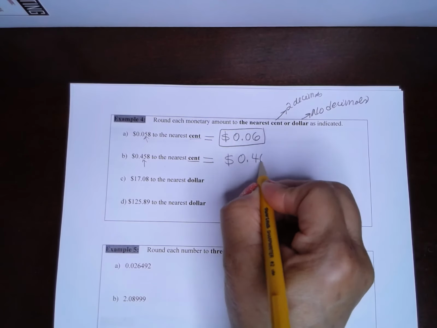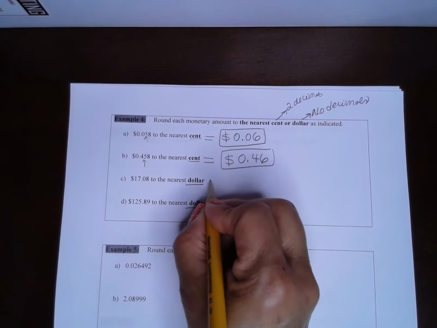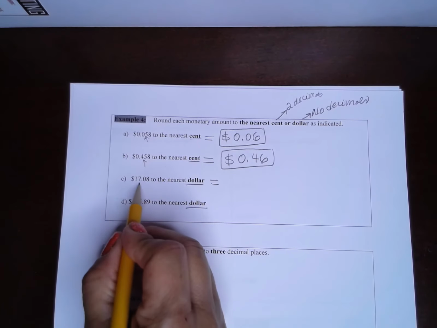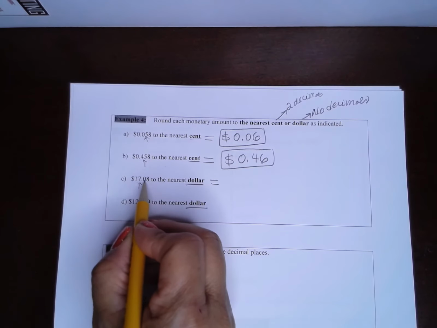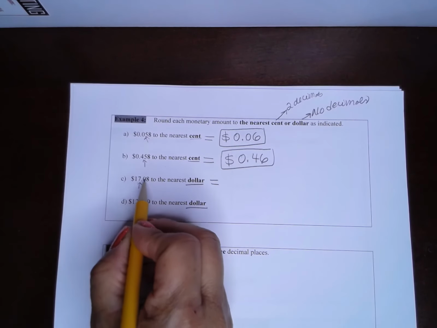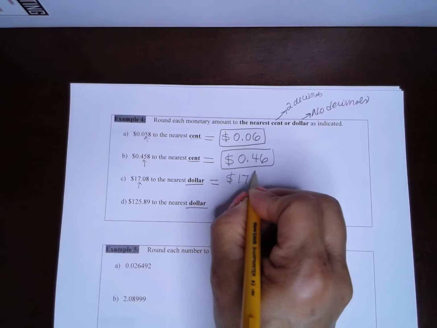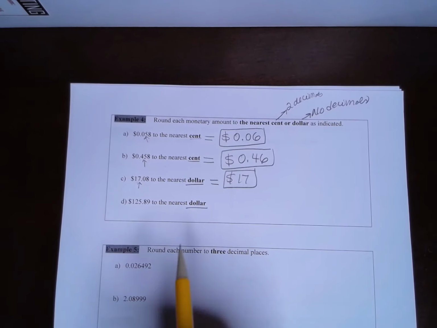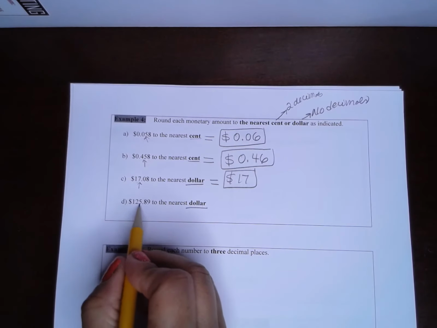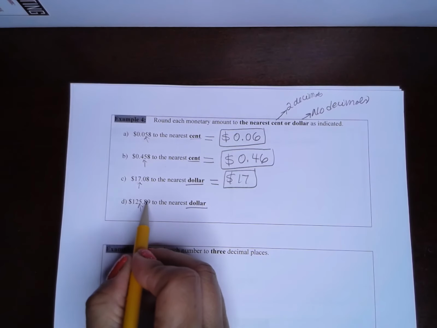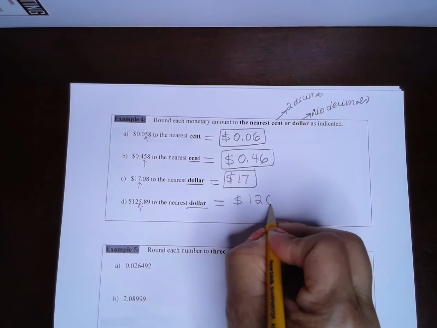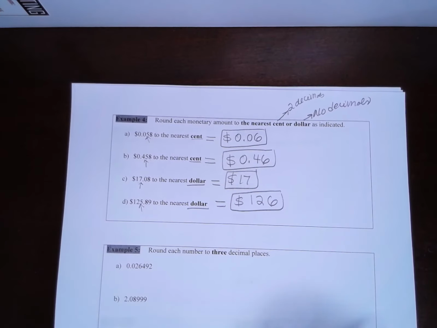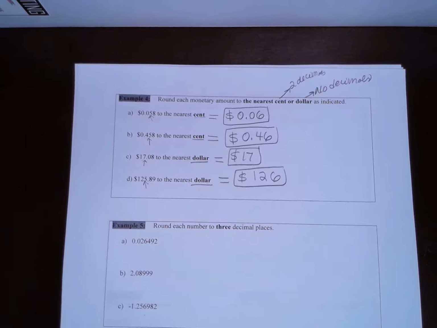The next 2 are asking you to round to the nearest dollar. So you have $17. You look at this 7, that represents the dollars. So $17 is followed by a 0. You don't have to worry about the 8 making that 0 a 1. 7 is followed by 0, therefore this is approximately equal to $17. The next one, to the nearest dollar. So 125, this 5 is followed by an 8. So the approximation will be $126. Again, when it says dollars, you do not include any decimals.